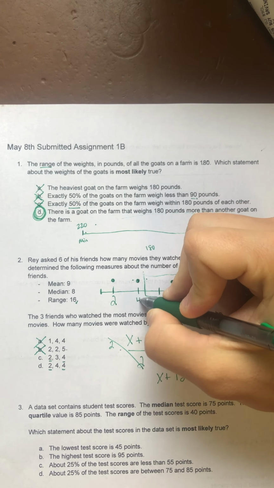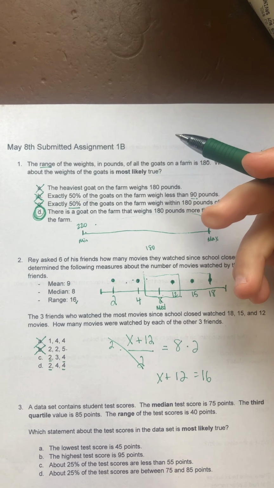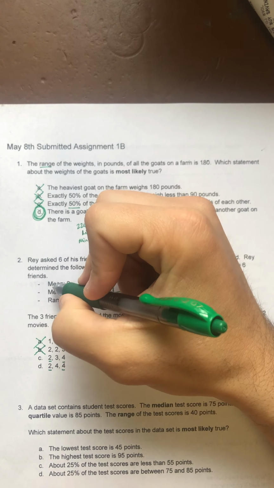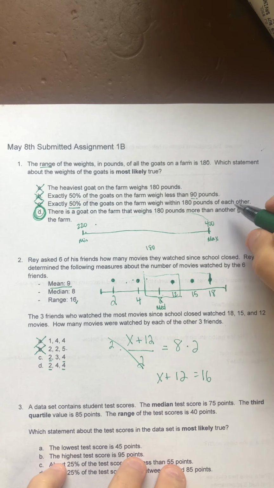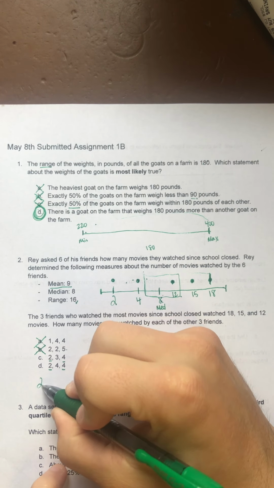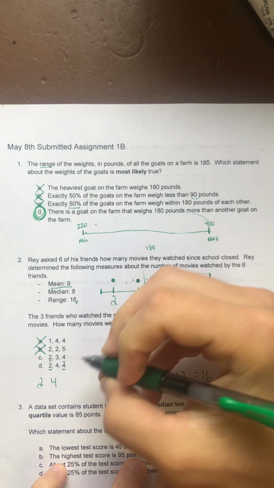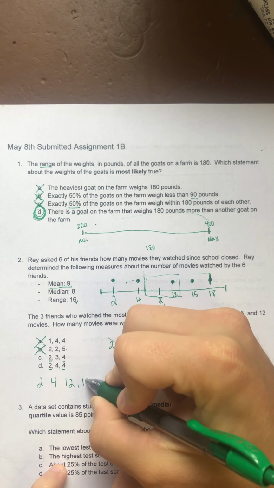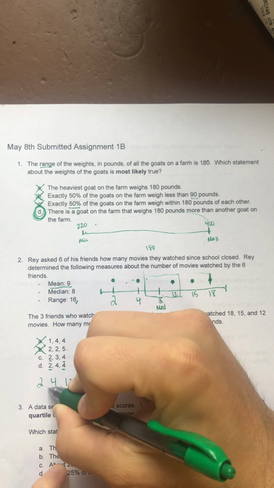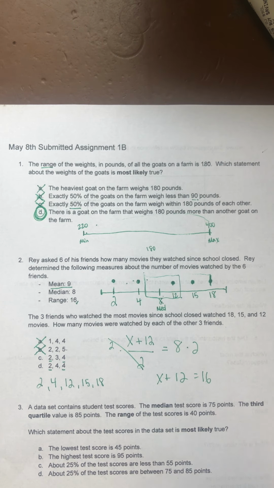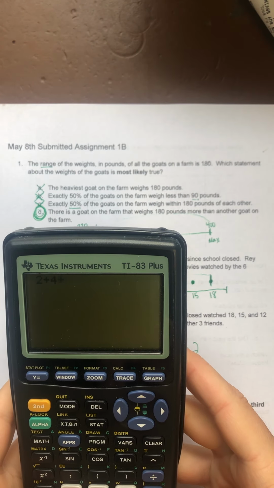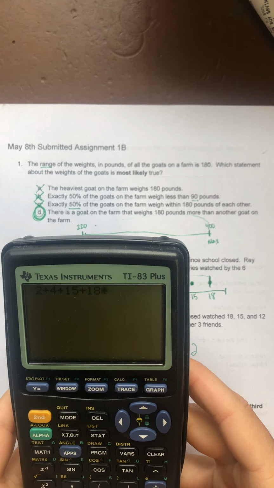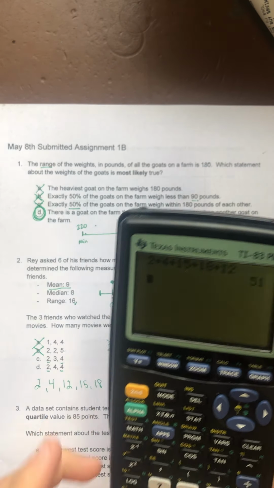All right, here's the deal. Is the other number a 4 or is the other number a 3? Well, that's where this last bit of information, the mean, comes into play. So I know I have 2, 4, 12, 15, and 18. If I add all those up, I get 51.